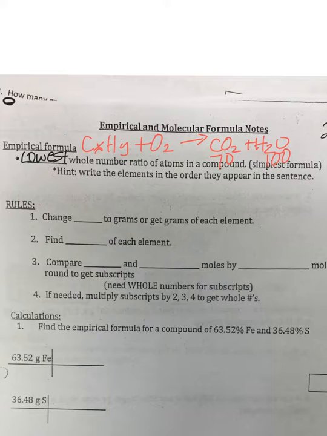Kind of crazy, right? So what you're doing is you're assuming all of this carbon is becoming carbon dioxide, all of this hydrogen is becoming water, and then the oxygen kind of gets split between the two. And you're able to come up with that fuel, okay? So what you're doing is you're taking the ratios of how much is forming over here, and you're able to figure out what that original reactant was, okay? So it's kind of cool.